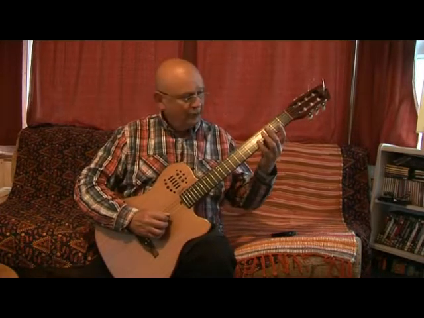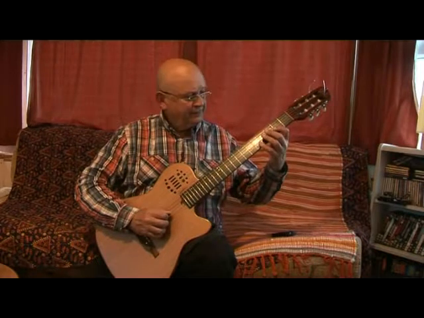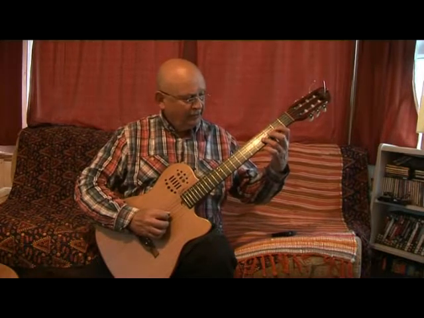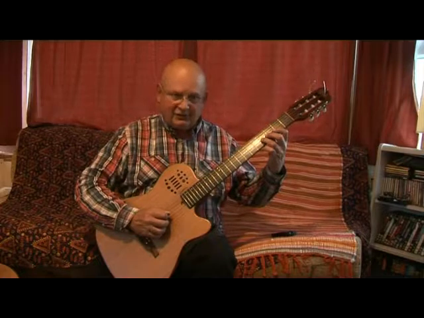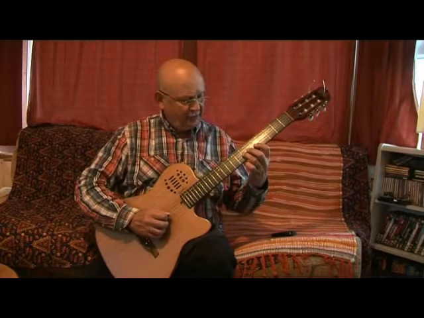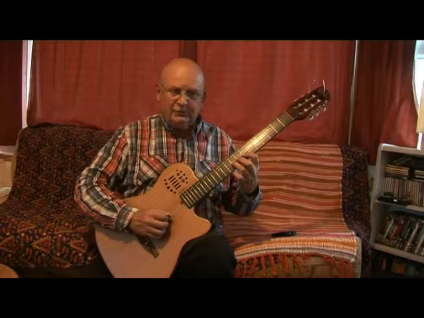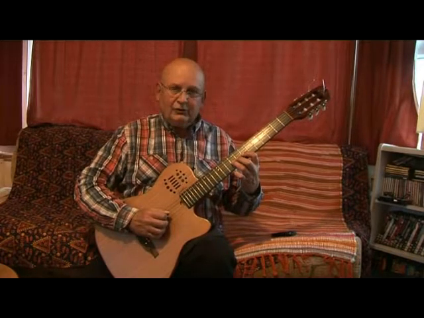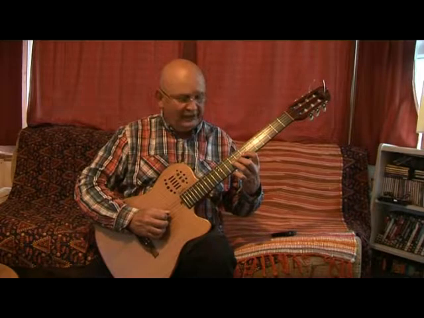There's the note G, open 3rd string. So up a tone takes me to an A. Up another tone takes me to a B. Now it's a semitone. That takes me to C. Up another tone takes me to D. Up another tone takes me to E. Now I've got to go up another 2 frets above E, not 1 fret.